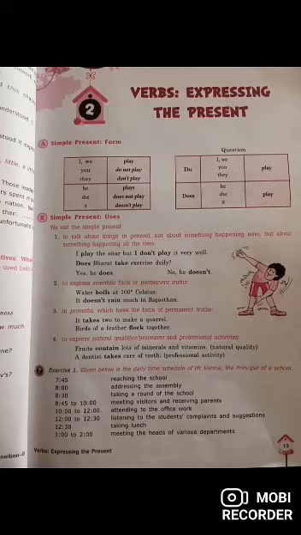Below this, he, she, it. He is used for male noun, she for female gender, and it for animals and non-living things.